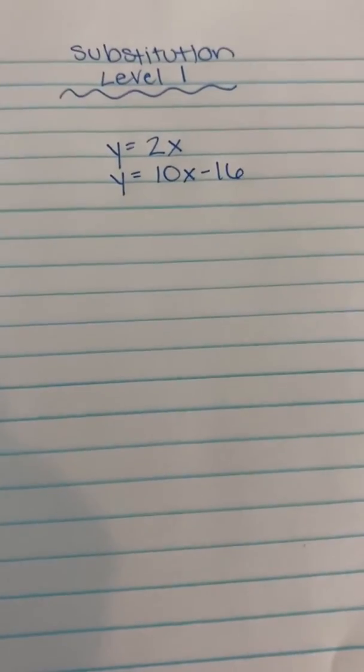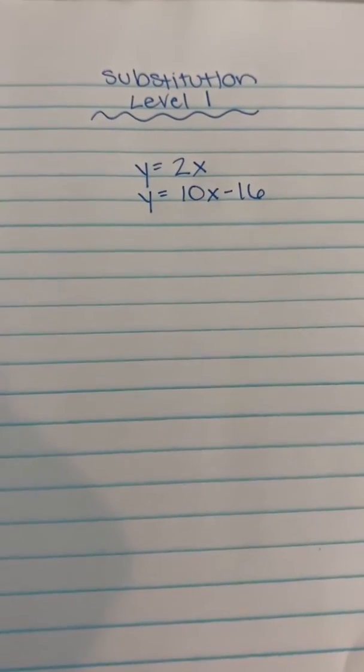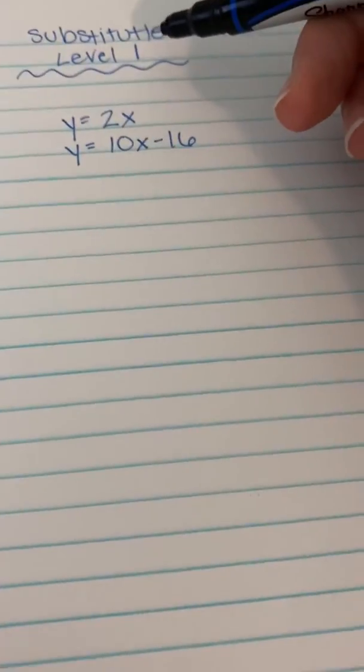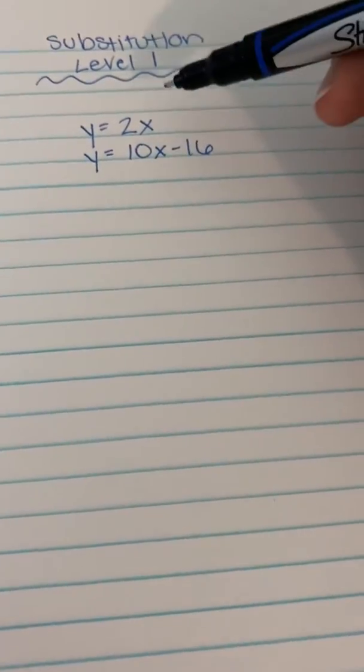Okay, so I received a question about NTI Day 3, and on Delta Math, that is all about solving a system of equations by substitution. So there are 3 levels, and I'm going to do an example problem from every level. So if you click on Substitution Level 1, you're going to get something that looks like this.